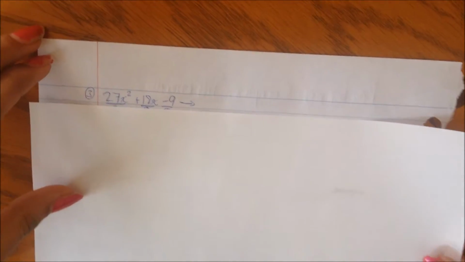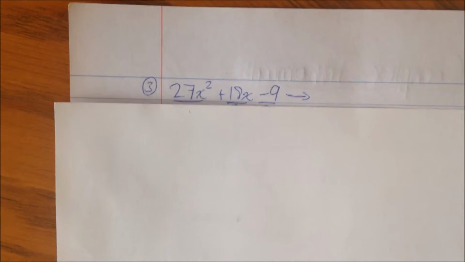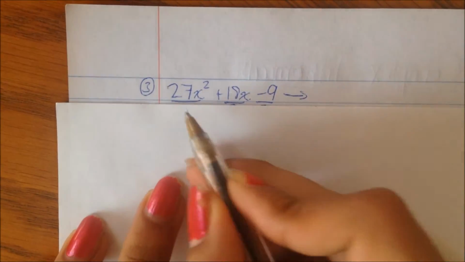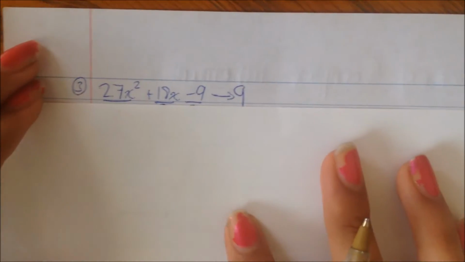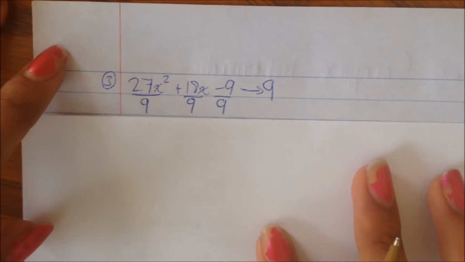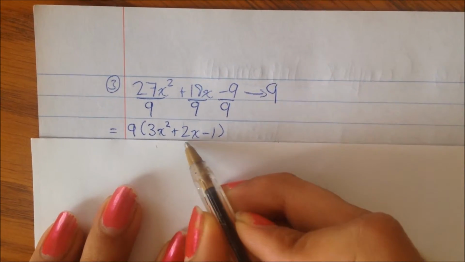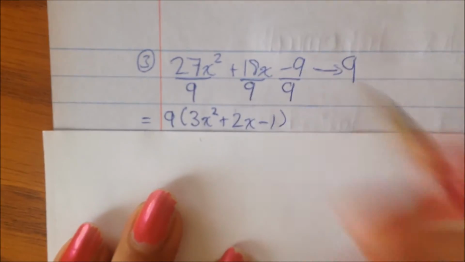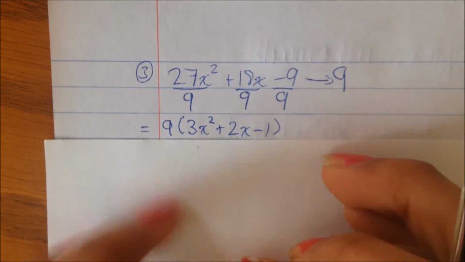Let's try one more example. Let's consider the example 27x squared plus 18x minus 9. Whenever you're factoring, it's always important to look out for a common factor first. So a common factor between all three coefficients is 9. Let's divide all three numbers by 9. We end up with 9 times (3x squared plus 2x minus 1). Now we have to factor the complex trinomial in the brackets.